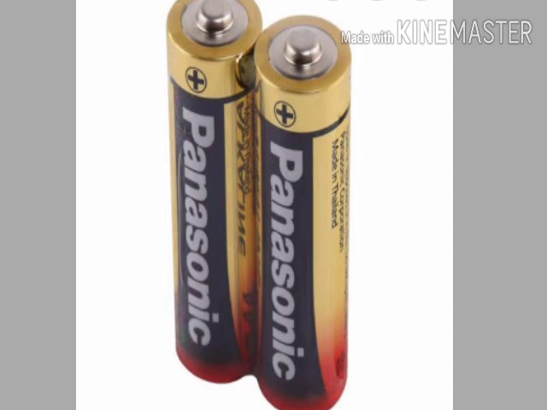Now there will be a doubt about what is a cell and a battery. I have termed it somewhere as battery. Yes. So a cell is a single one. When you take one battery, that is a single cell. It is called a cell. Two or more cells together are called a battery.